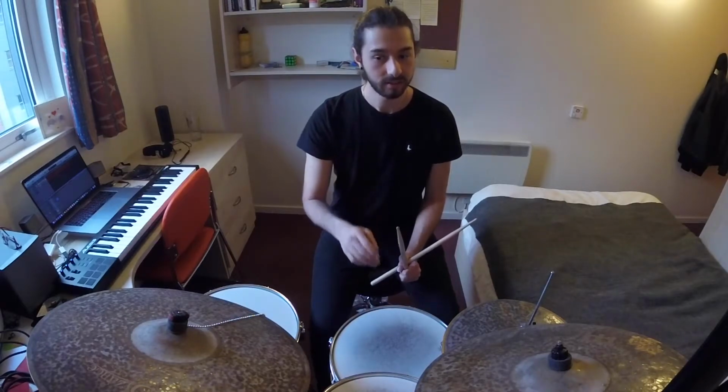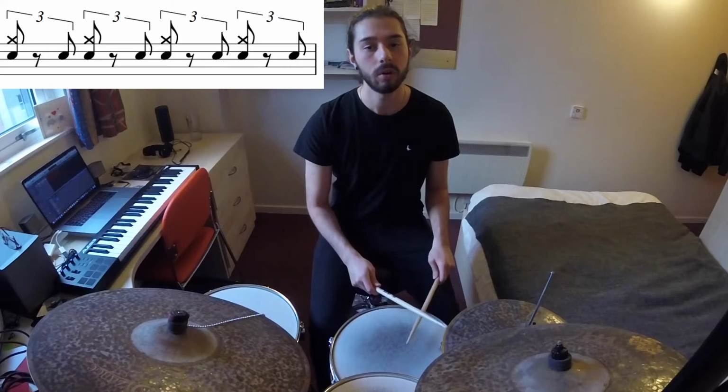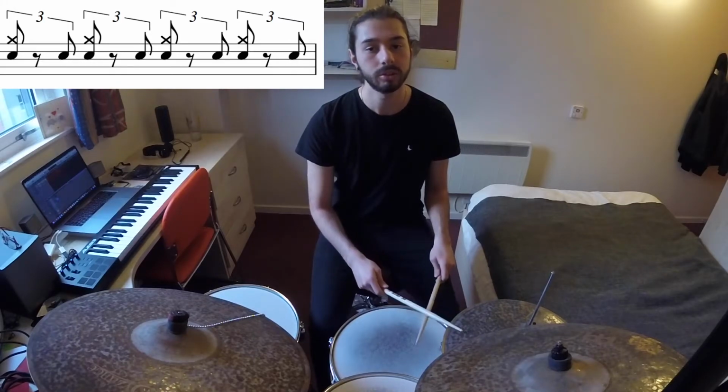Now this is playing the 1 and the a, so the first and the last one on the snare. And now I'll play all 3 notes of the triplet on the snare.